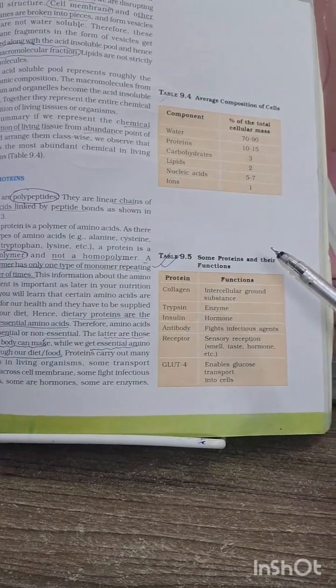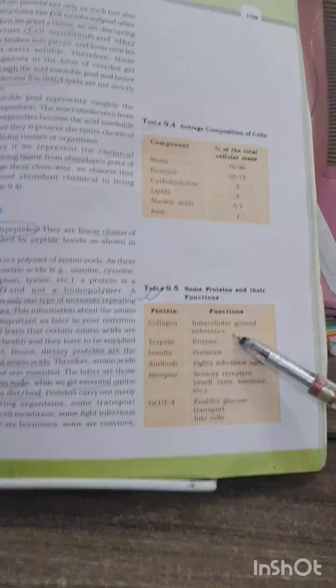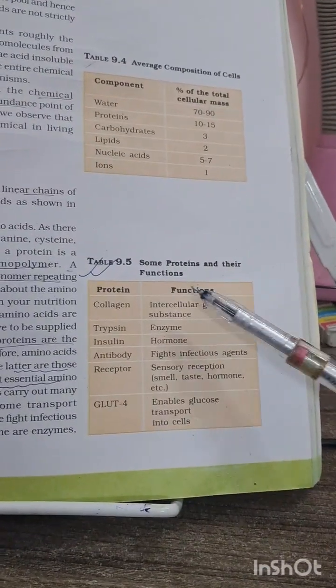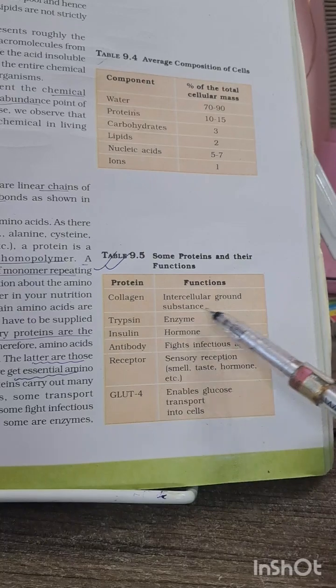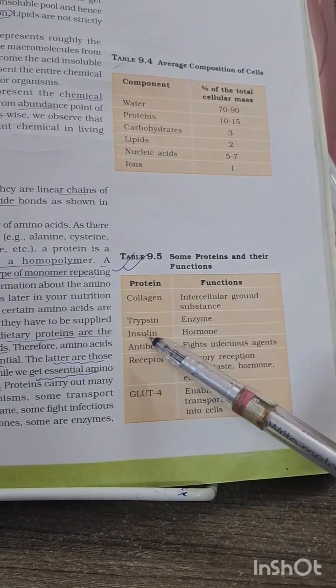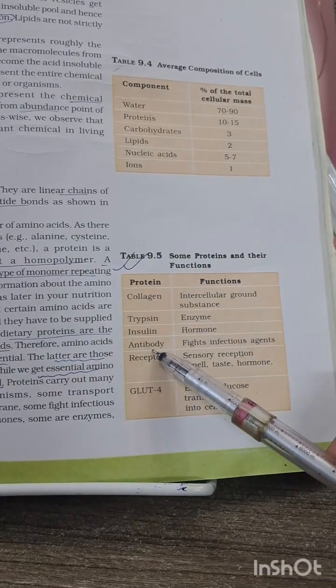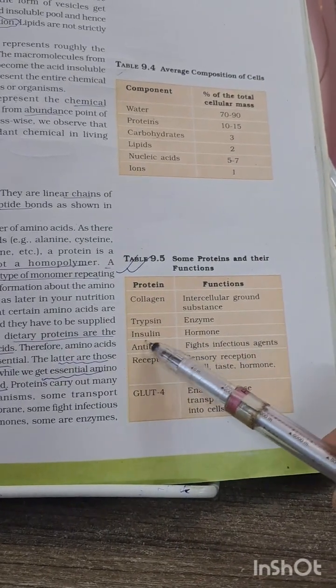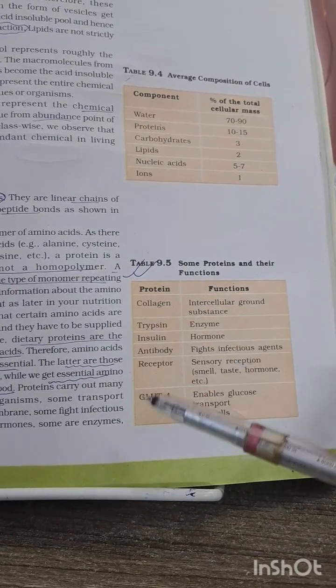Now the functions of the proteins are very, very important. Questions from this list have been asked previously: collagen is an intercellular ground substance, trypsin is an enzyme, and you will get this in later chapters. Insulin is a hormone. The function of antibodies, to fight against antigens, has been asked previously in some examinations.